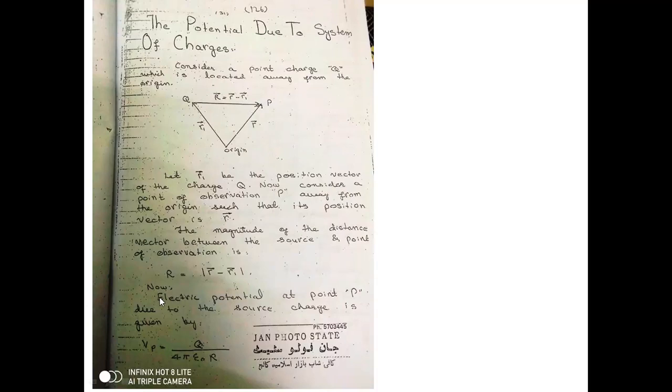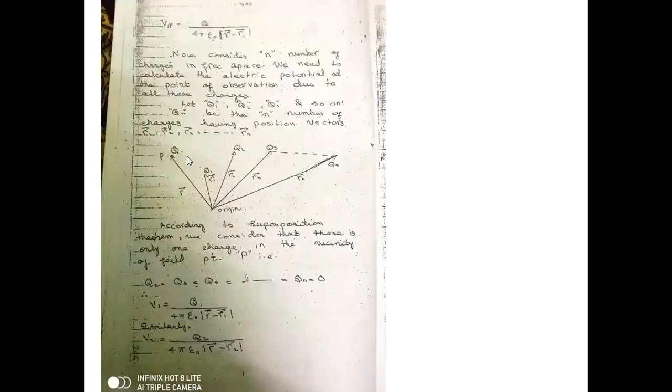Now, the electric potential at a point P due to the source charge is given by Vp is equal to Q divided by 4 pi epsilon naught R. We have already derived this relation in the previous lecture. So now in this lecture we have to apply this relation for the system of charges. So Vp is equal to Q divided by 4 pi epsilon naught times the magnitude of r minus r1.